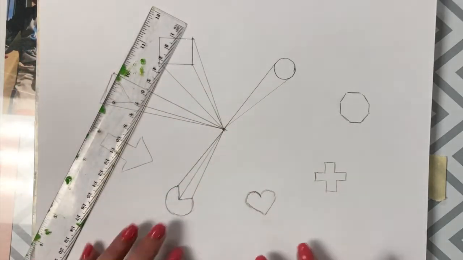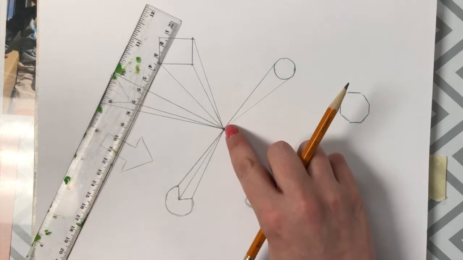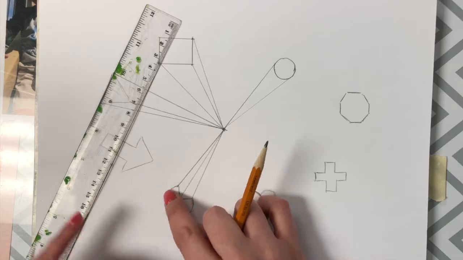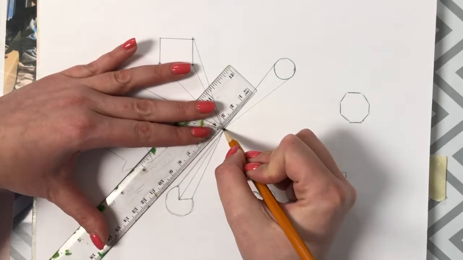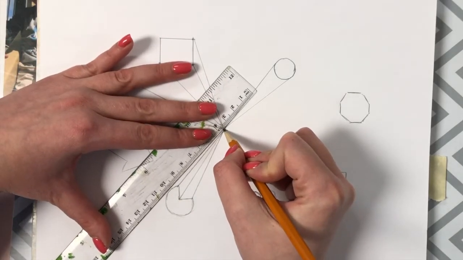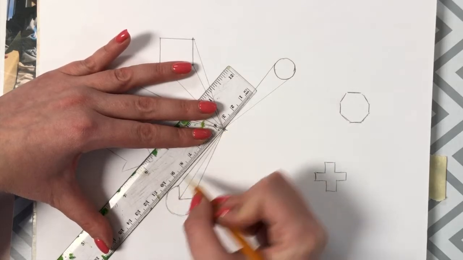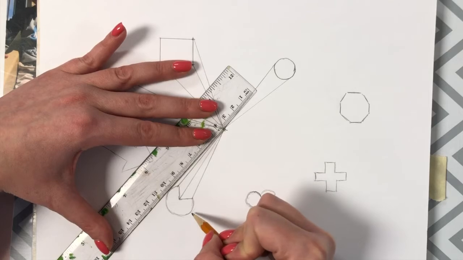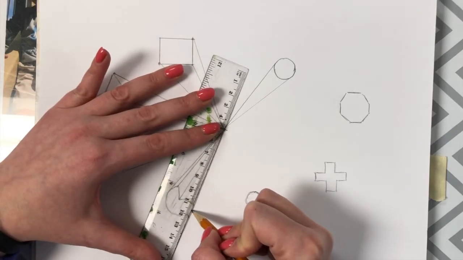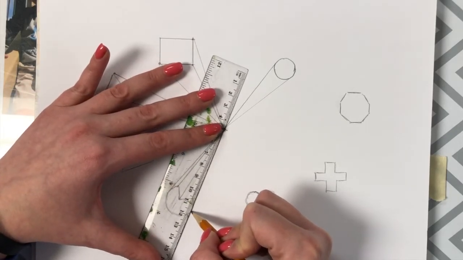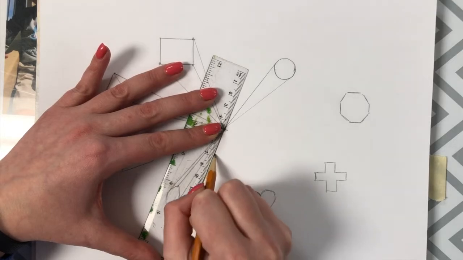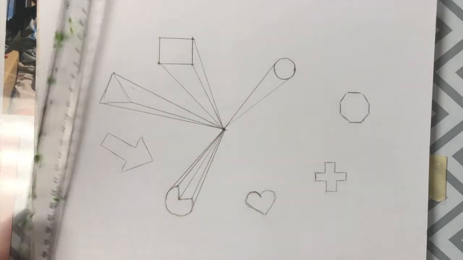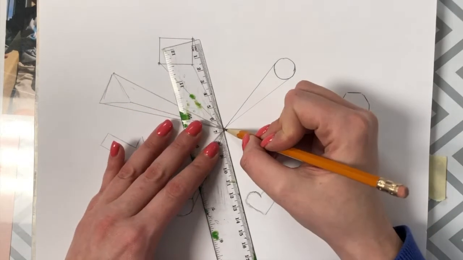Now, you'll notice it almost looks complete, but technically, the vanishing point would still shine some light on this edge of the corner of this circle. So I'm going to go ahead, touch my vanishing point, and then just slide over my ruler until I hit my shape and draw my converging line. And I'm going to do the same thing on this side here, because I would still have a little bit of this shape getting light on it from the vanishing point. So there's that shape. Let's look at the heart.